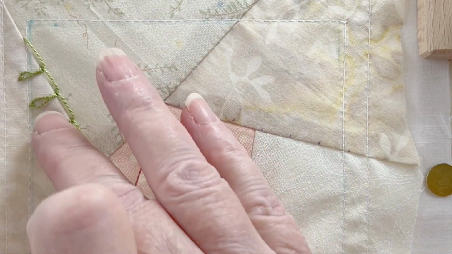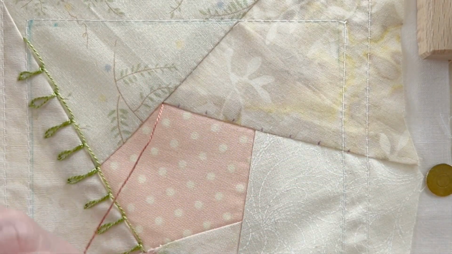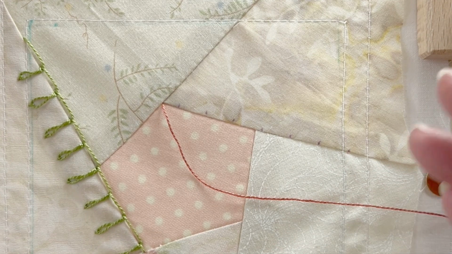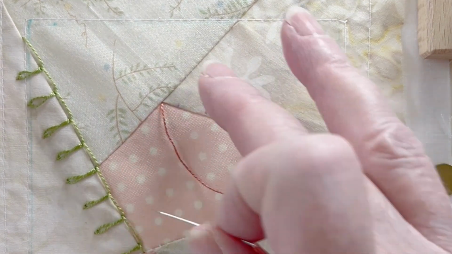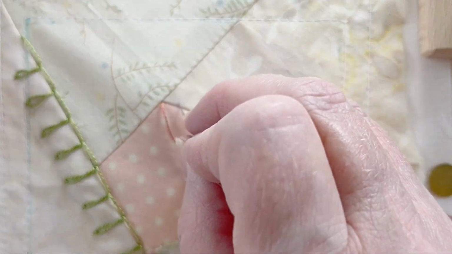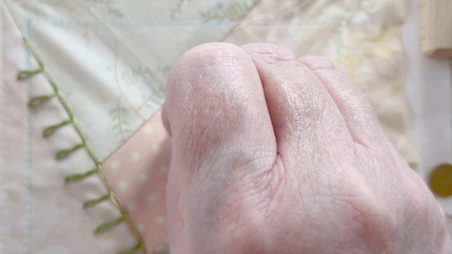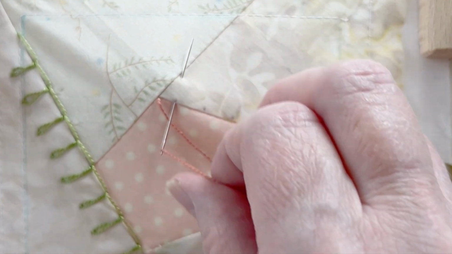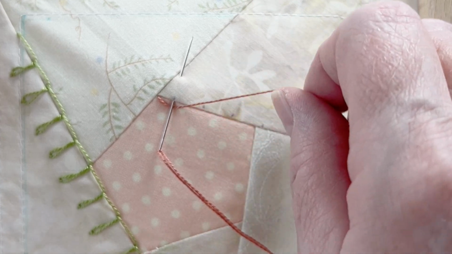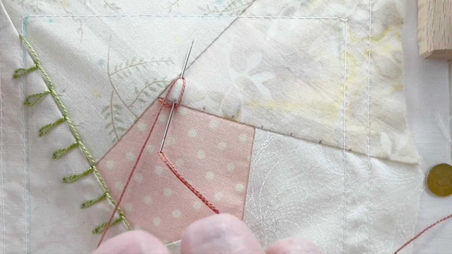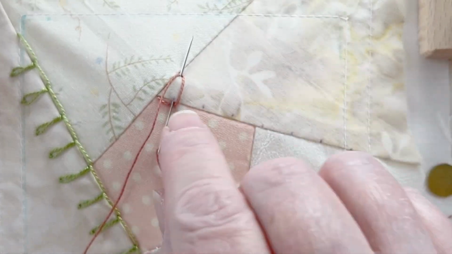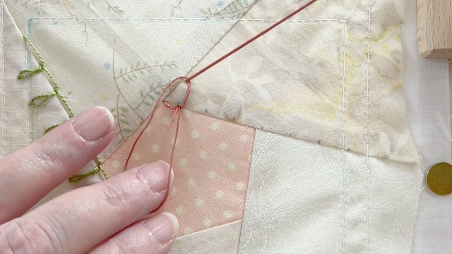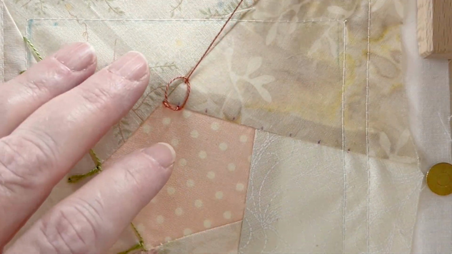For this one, we're going to do very similar to what we did with that one. I'm going to do this one working the other direction. You could do either of these either directions. I'm going to have the thread coming up over the seam. I'm going to go down at the seam just like we did before and come up. But this time we're going to bring it all the way around instead of crossing over. So there's no crossover. And we're going to pull it through.